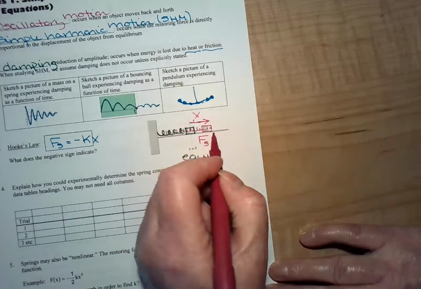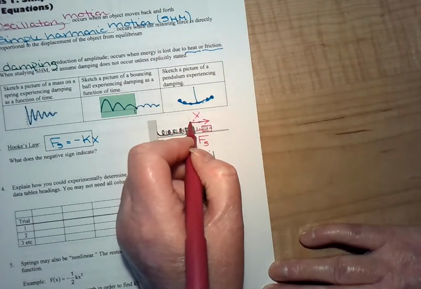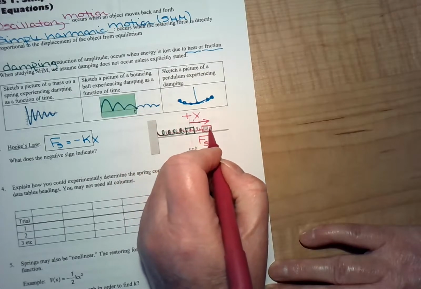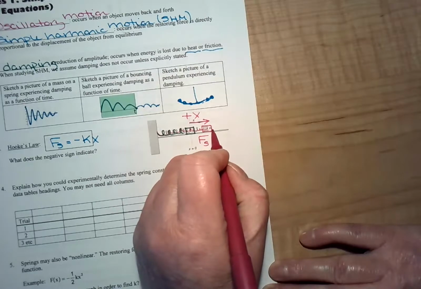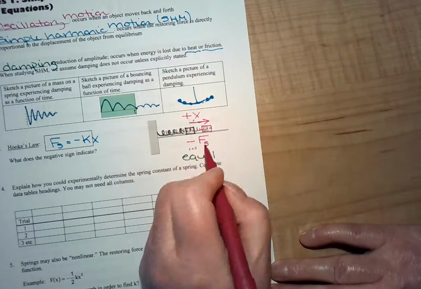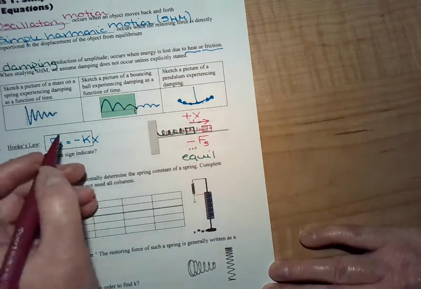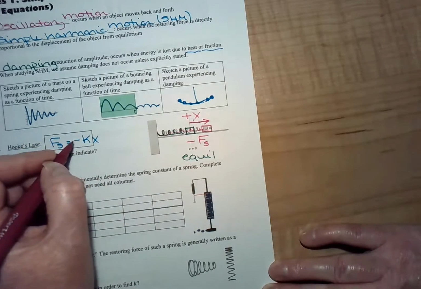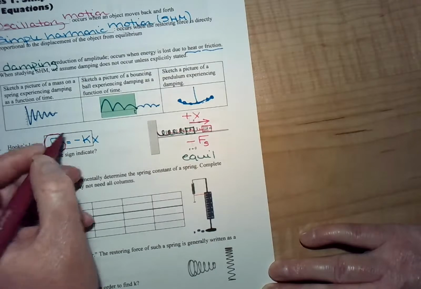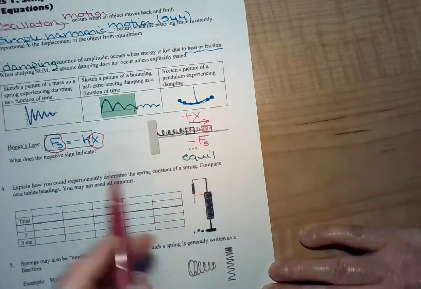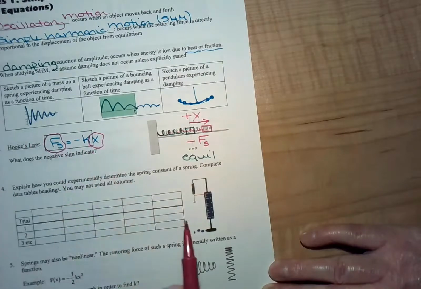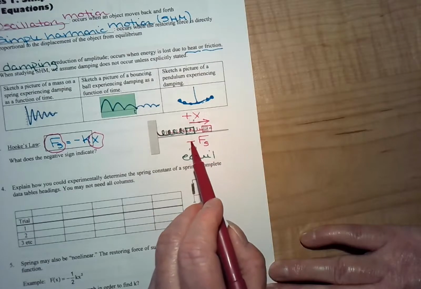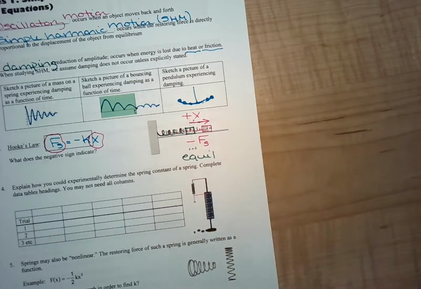But the important thing is to know that I pulled the mass in the positive x direction, and this restoring force that's in the spring wants to make it go back in the negative direction. So this negative sign does not go with the K. That negative sign just means that the left and the right side of the equation are opposite each other. If I pull with positive x, then the restoring force acts in the negative x direction.